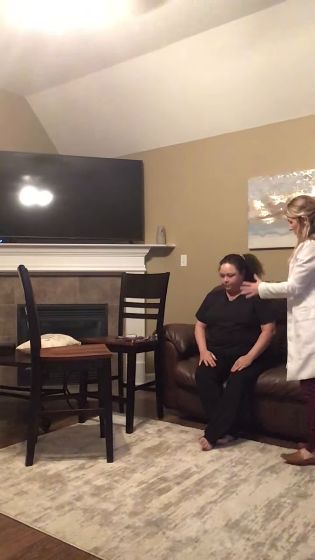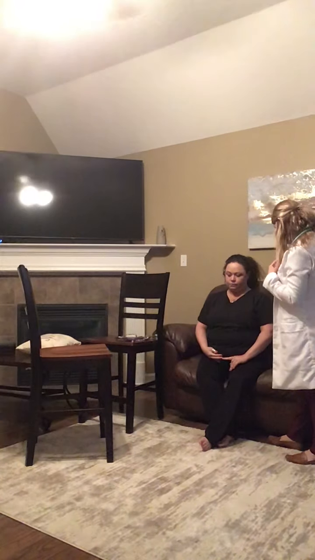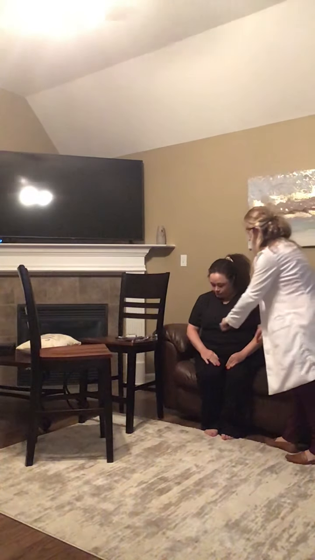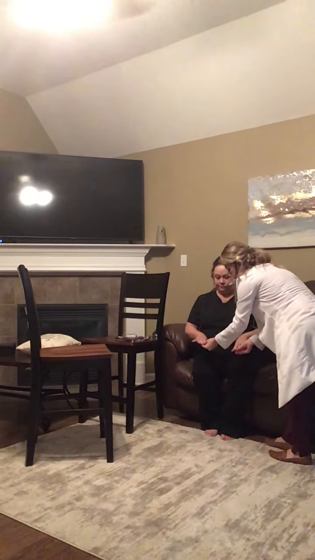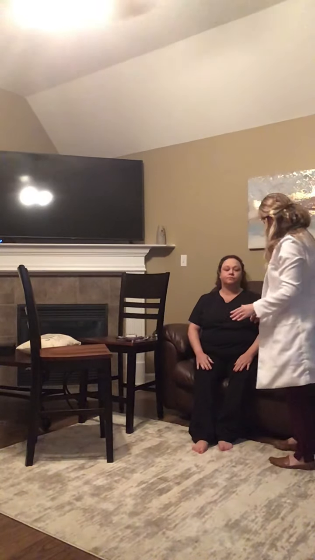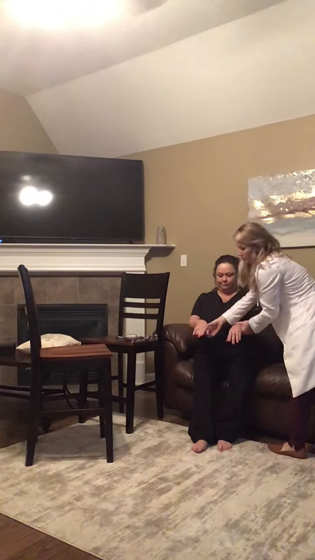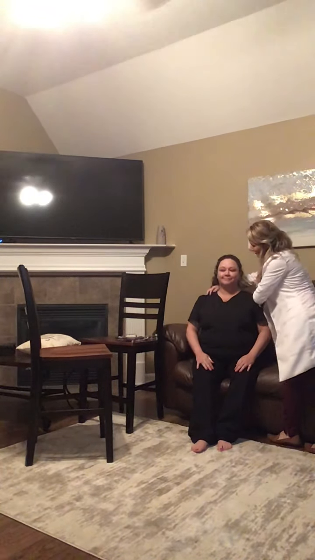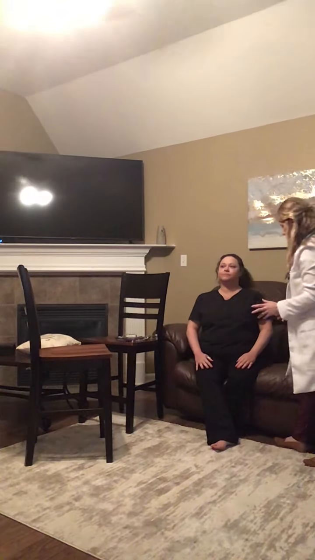Starting with looking at her skin, I'm looking for overall elasticity, warmth, and moisture. Looking for any edema, if there's no edema. So I'm going to palpate her radial pulses, and I'm going to do her capillary refills. Then I'm going to feel the joints of her fingers, wrists bilaterally, elbows, and her shoulders. I'm looking for any swelling, deformities, crepitus, or tenderness.